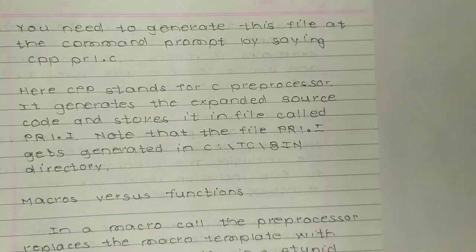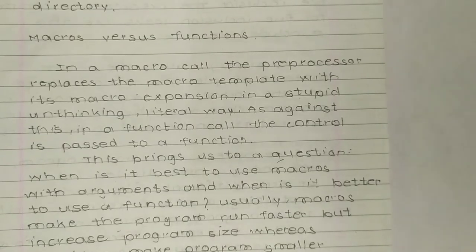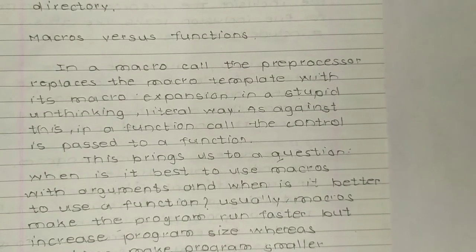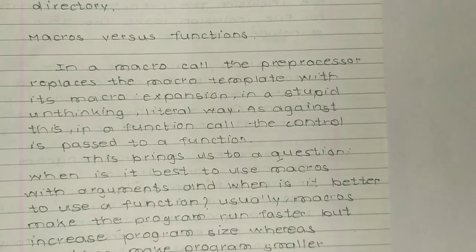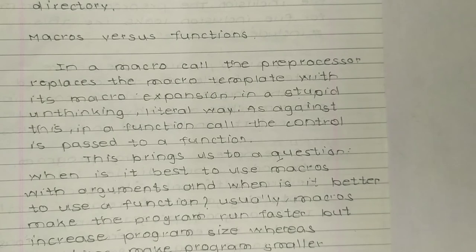Now, macros versus functions. In a macro call, the preprocessor replaces the macro template with its macro expansion in a stupid, unthinking, literal way. As against this, in a function call, the control is passed to a function. This brings us to a question: when is it best to use macros with arguments and when is it better to use a function?